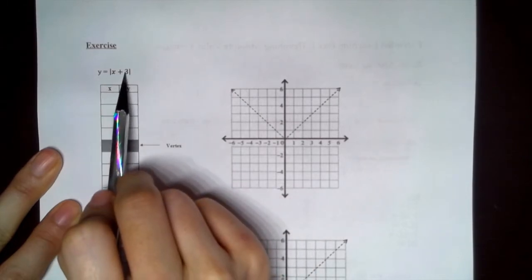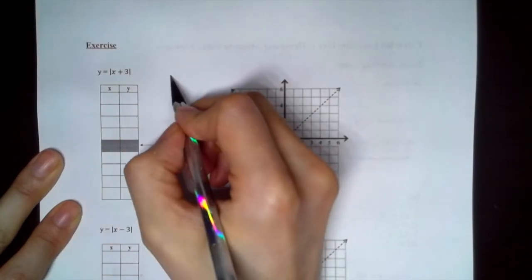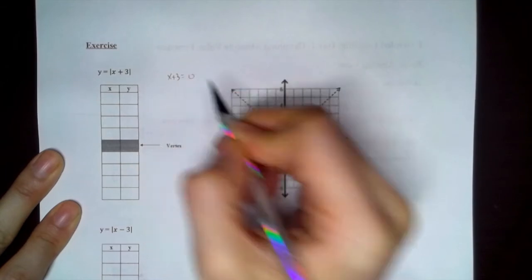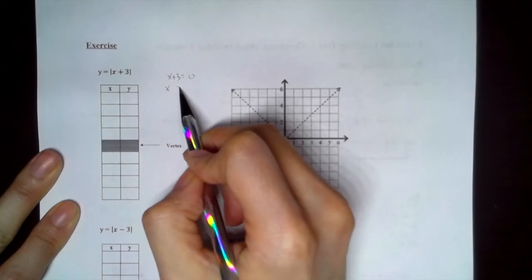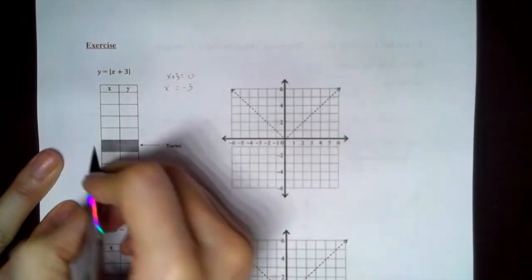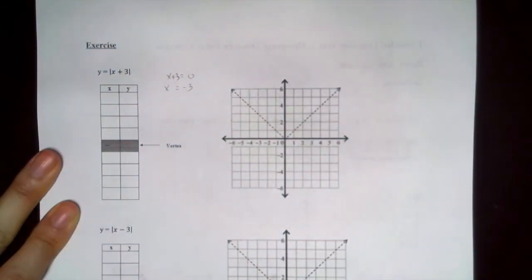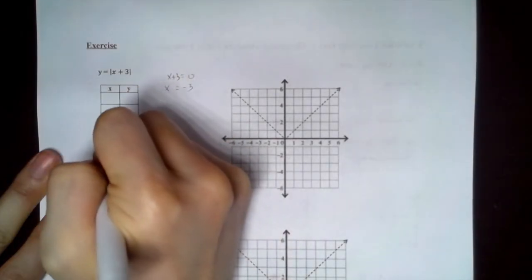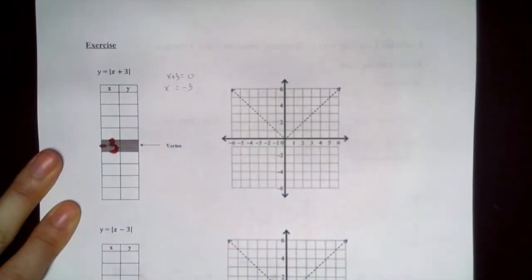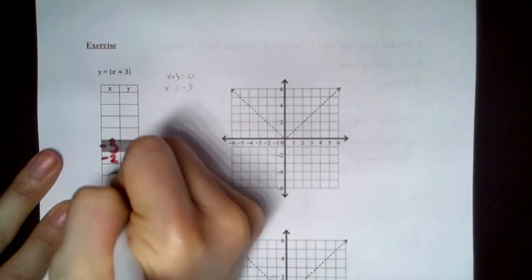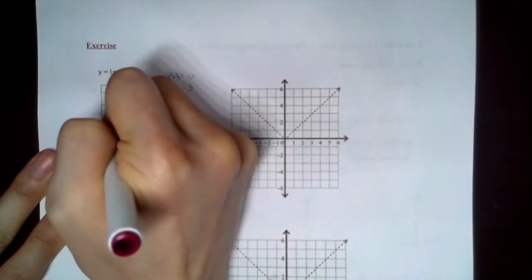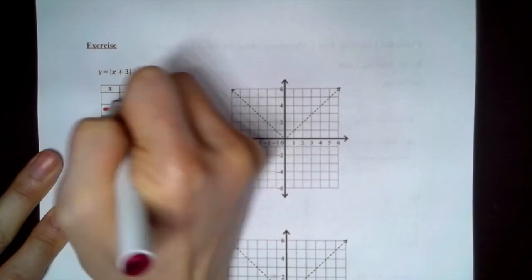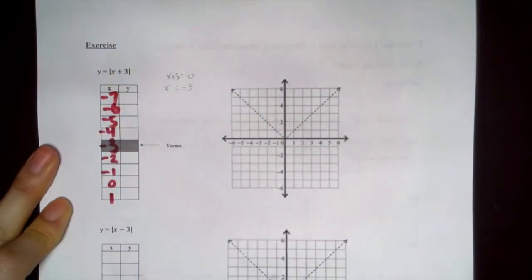So in this case, you have x plus 3, right? If this is 0, then that is your vertex. So when you solve it, you will get negative 3. That is your vertex. So I'm going to put negative 3 here. So let's make it negative 2, negative 1, 0, 1. Negative 4, negative 5, negative 6, negative 7. Like that. And I'm going to get the function values.